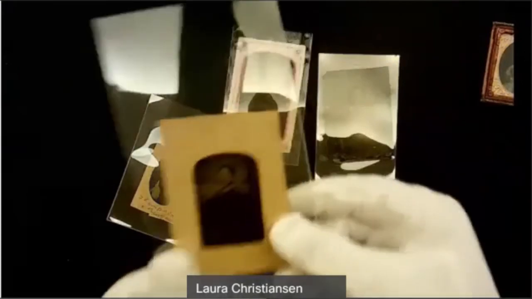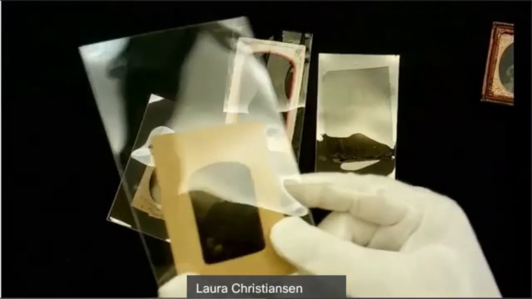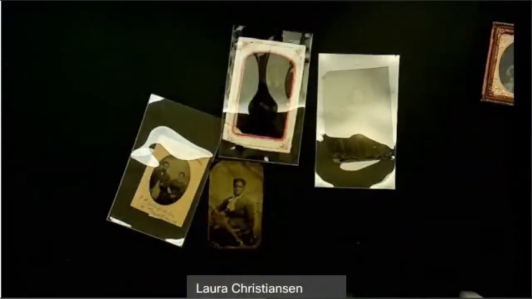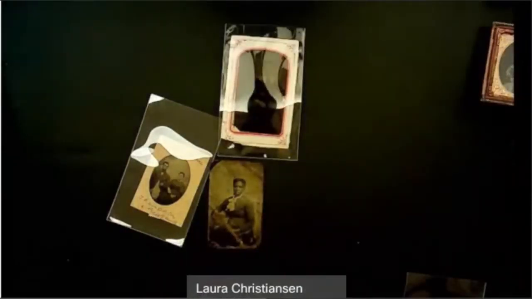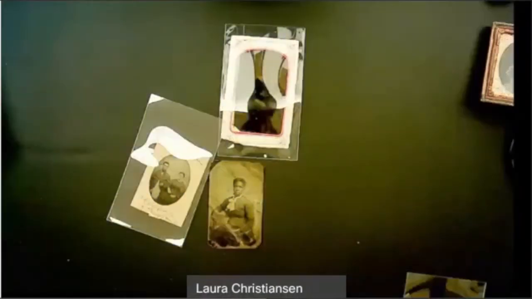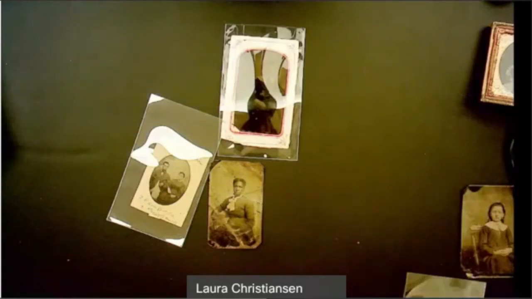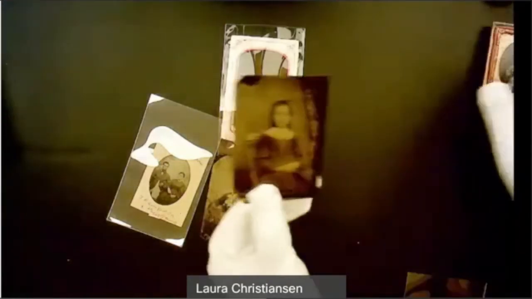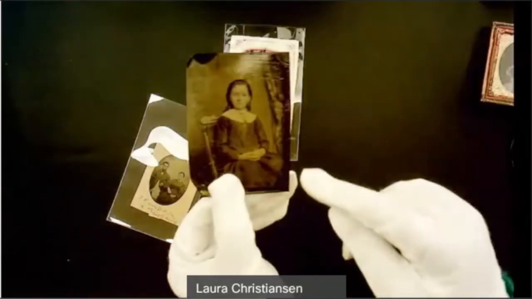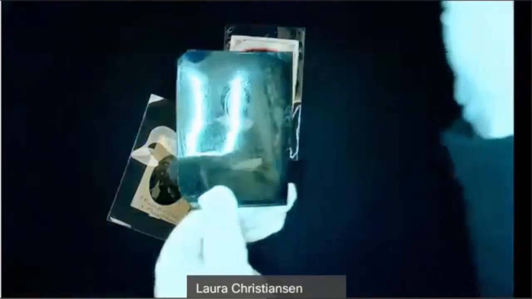So here we have a lovely image. One problem with Tintypes as time progresses, however, is that they do continue to develop. So the image gets darker, and also the tin gets darker as it ages, making it sometimes a little bit hard to see the image. The other problem with Tintypes is that you do not have the glass layer like you did with Daguerreotypes and Ambrotypes to protect the photograph.